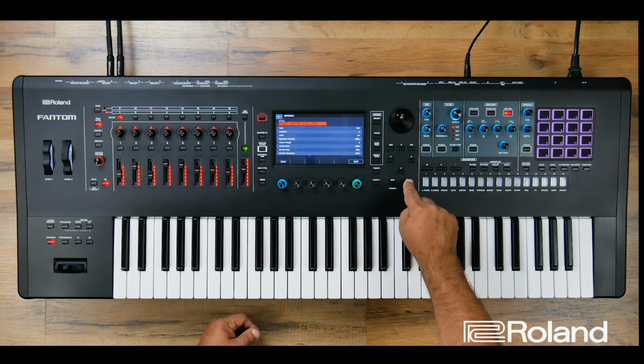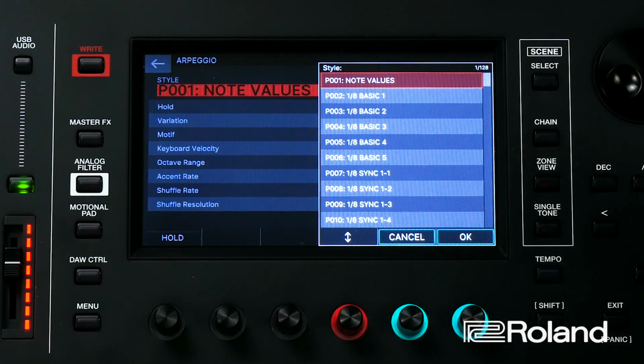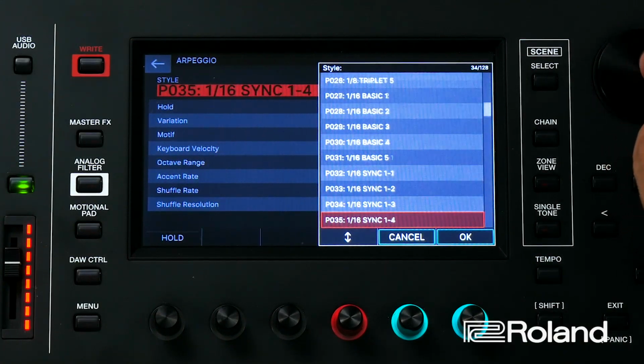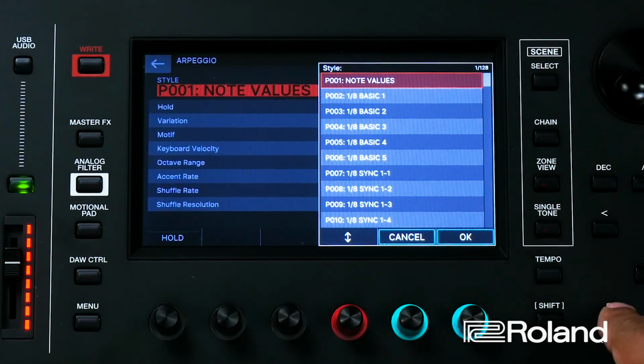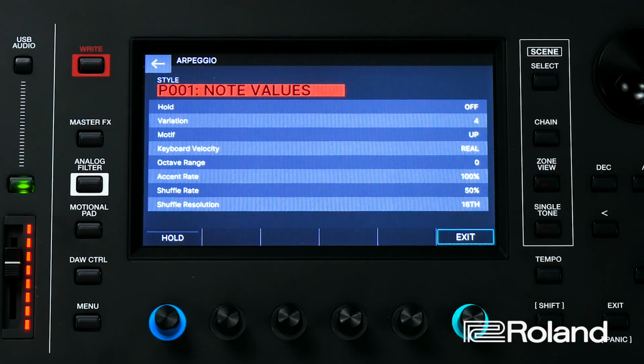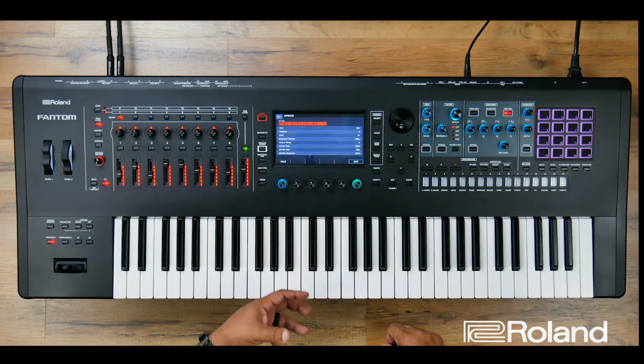First off, if I press the enter button, there's a lot of different types of arpeggios to choose from. All right, we're going to take a look at some of these. So I'll go ahead and start off with the basic notes. So let's go ahead and explain some of these parameters.